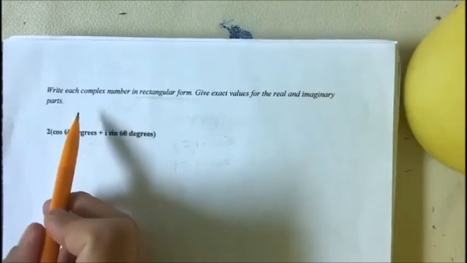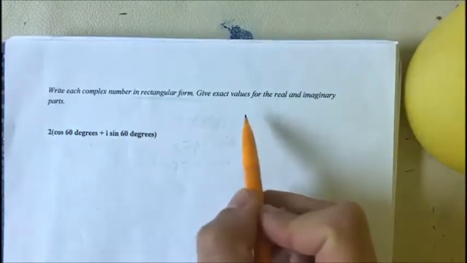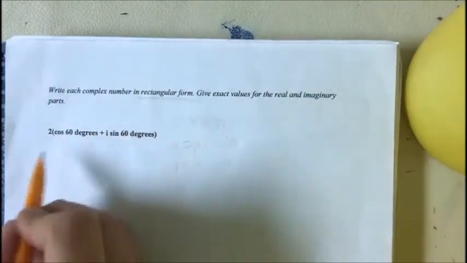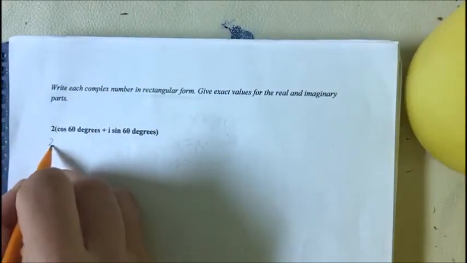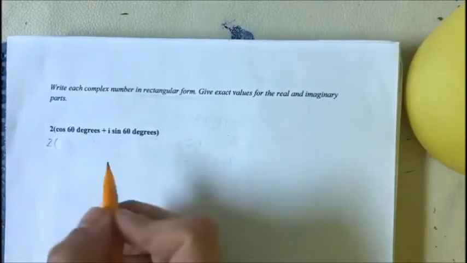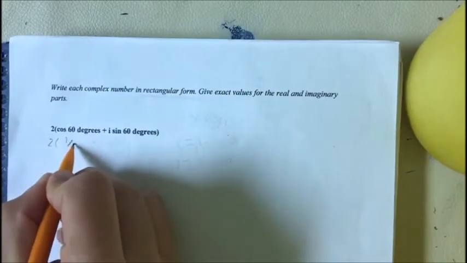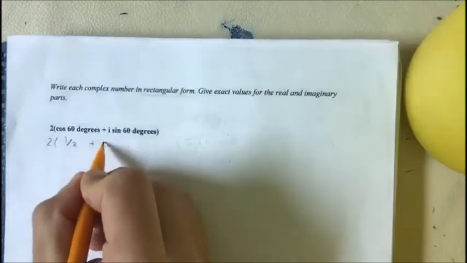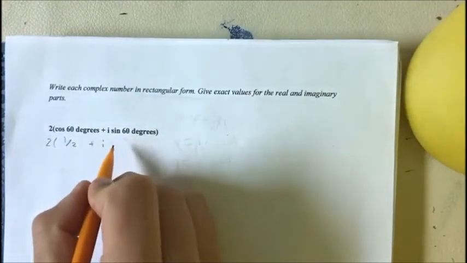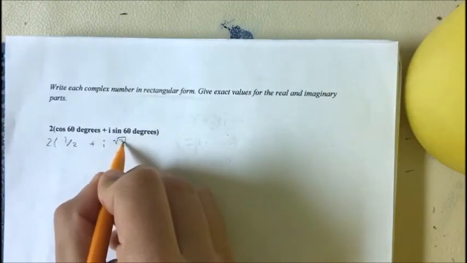Okay, next. Write each complex number in rectangular form. Give exact values for the real and imaginary parts. So over here, we're going to make cosine and sine into their values and solve for them. Cosine of 60 degrees is 1/2, and then i times sine of 60 degrees, which is square root of 3 over 2.